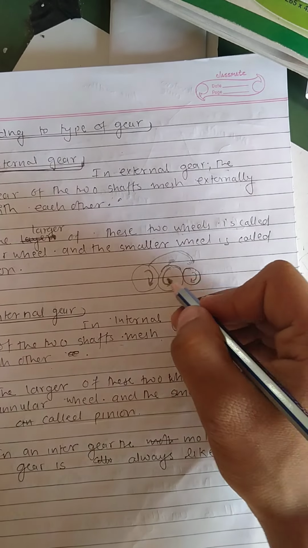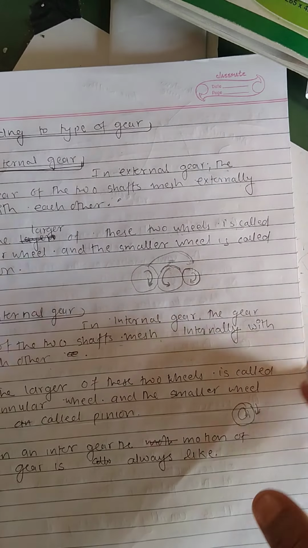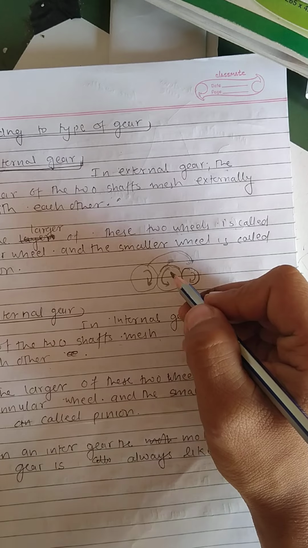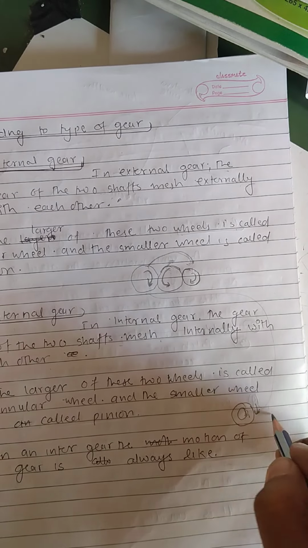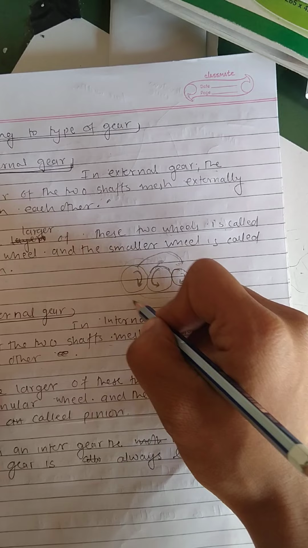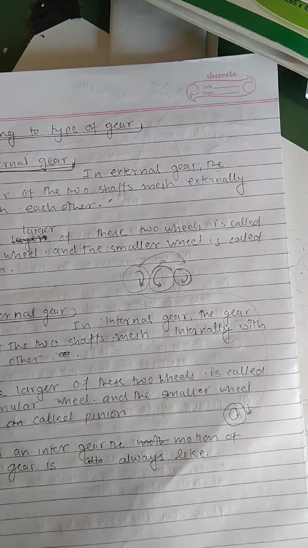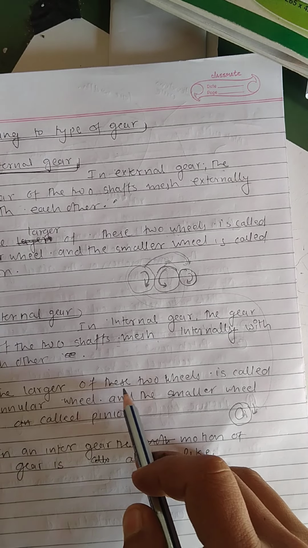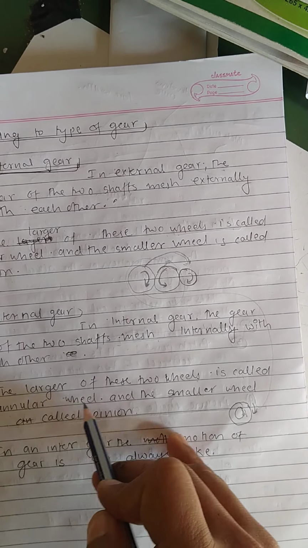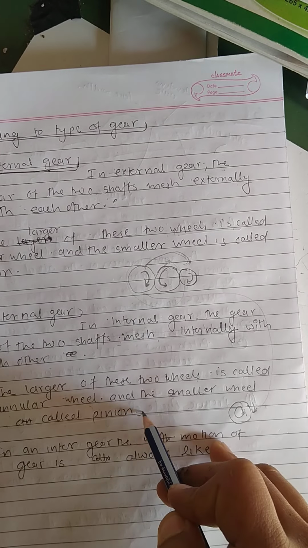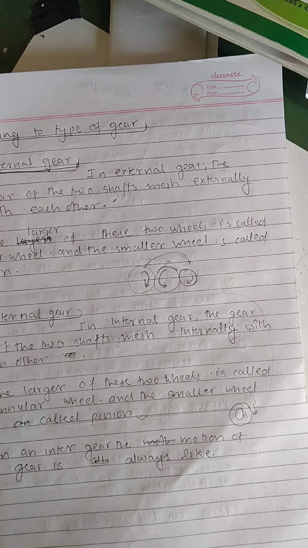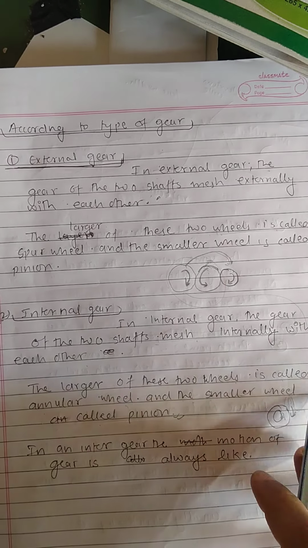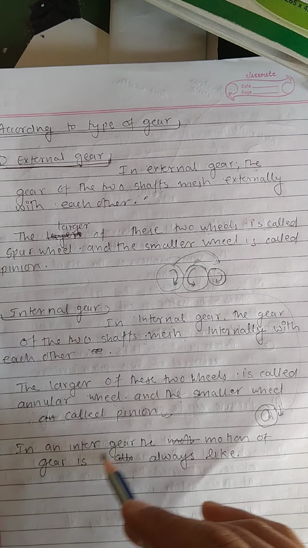If there is a space problem and we cannot add an extra idle gear, we use the internal gear. It will save that much area. In the internal gear, the larger gear is called annular wheel and the smaller gear is called pinion.